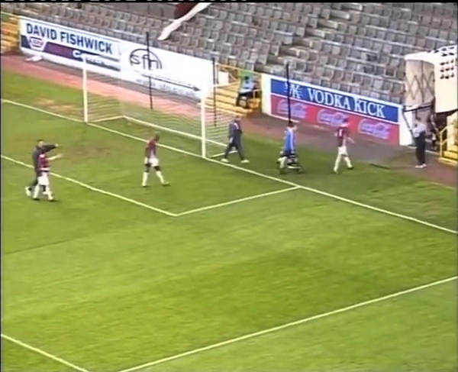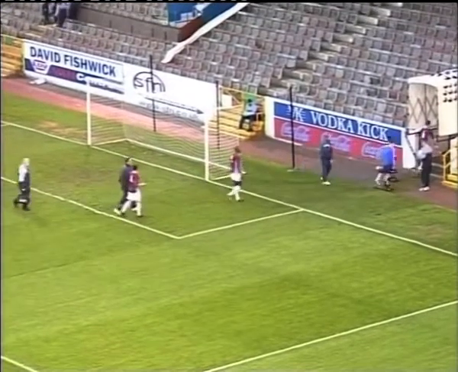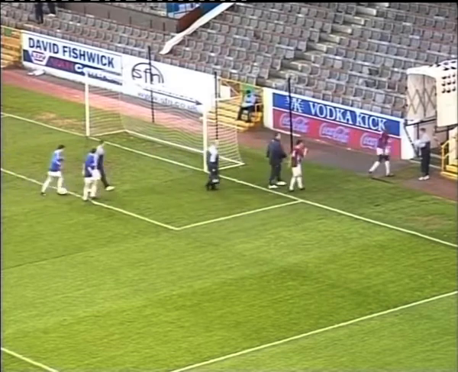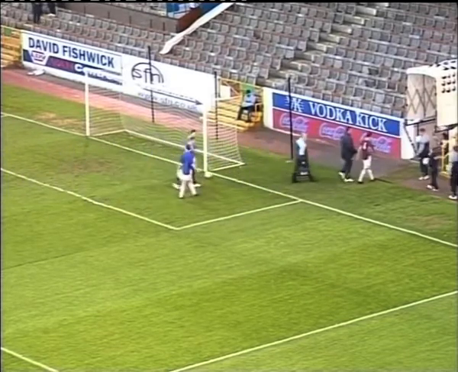So the players leave the pitch at half-time. We'll leave you with the news that it's Burnley 1, Swindon Town 0, right on half-time. Kane Hanley with the goal from that Neil Trotman long throw. We'll be back for the second half.